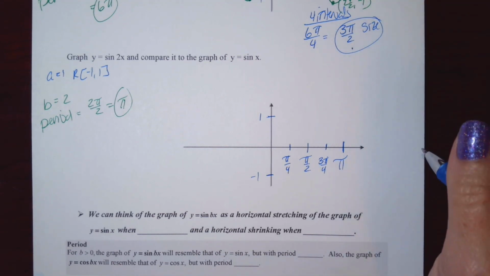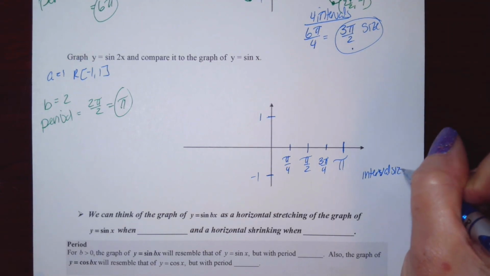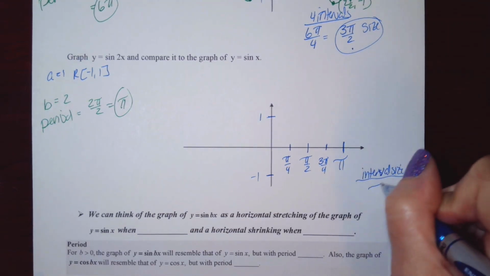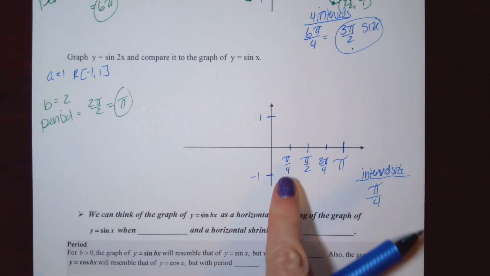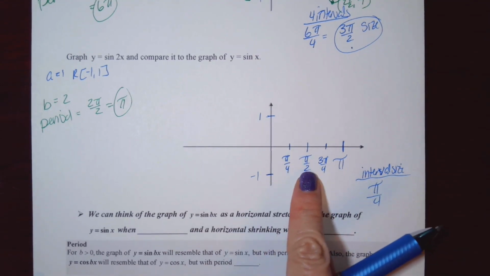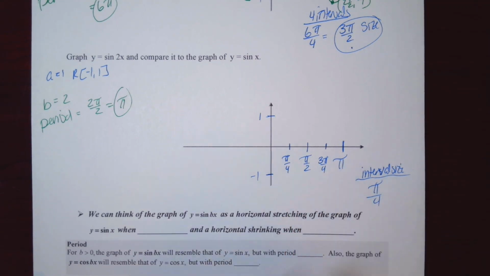If I wanted to come down and do the interval size, I always start with the period, in this case it's pi, and divide it by 4 so that I divide it into 4 equal intervals. 1 pi fourth plus 1 pi fourth is 2 pi fourths, plus a pi fourth, plus a pi fourth. That's how I move from one to the other.